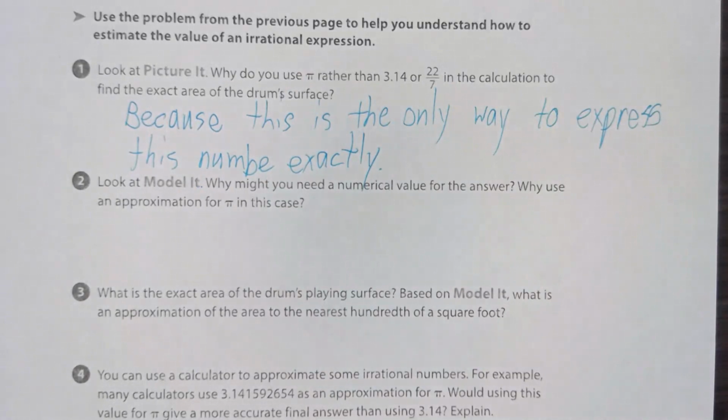Anytime you use 3.14 or whatever, you're not actually getting the true value of this, right? You're getting some approximation of it. It's not the exact number.